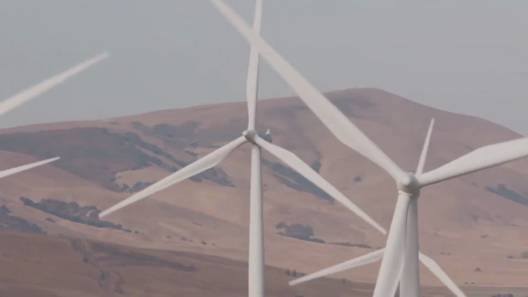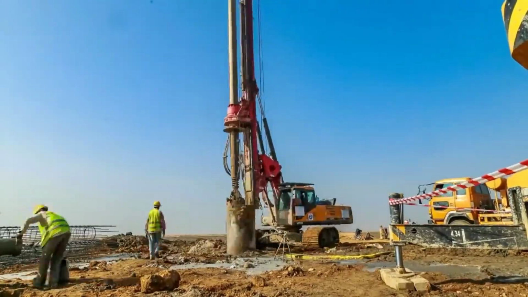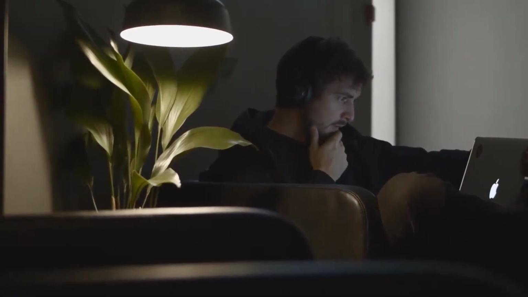So are you interested to know how this entire process works? How are these huge wind farms installed, and what goes into them? Want to find out? Then stay tuned till the very end.